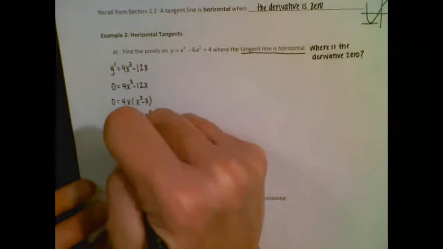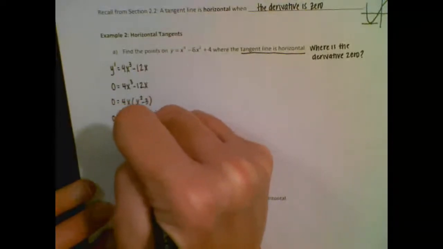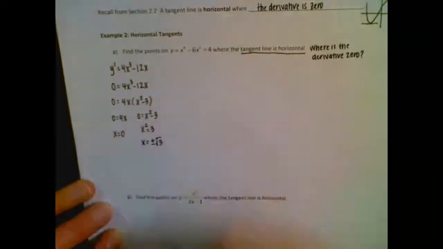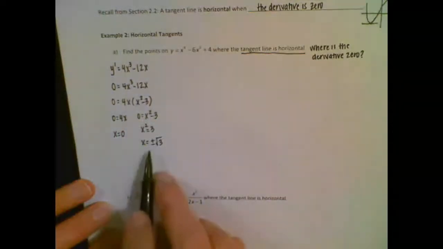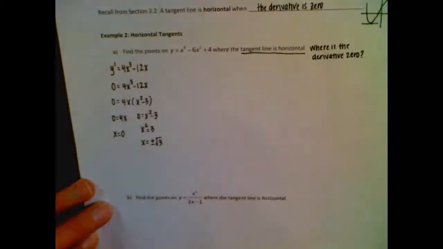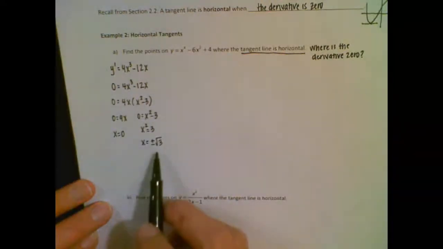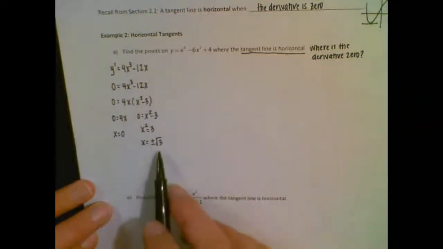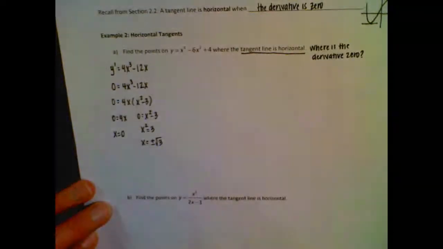Over here, I'm going to have x squared equal to 3. So my x is going to be either plus or minus the square root of 3. And you definitely do need to have the plus or minus here because we are talking about different points on a graph. So if you just take the positive, you're going to definitely miss one of your x values. So I know that I have an x value of 0, I have an x value of positive root 3, and I have an x value of negative root 3.